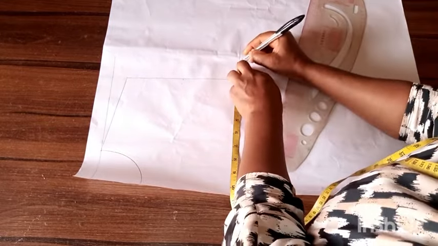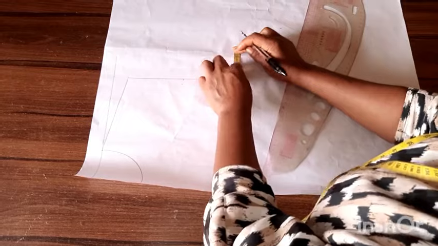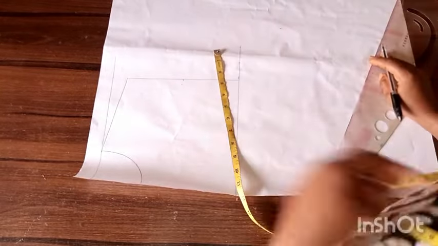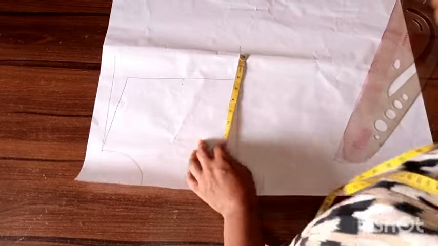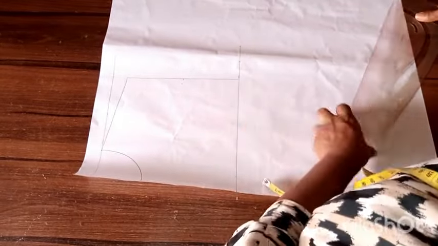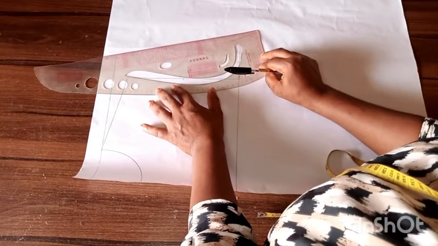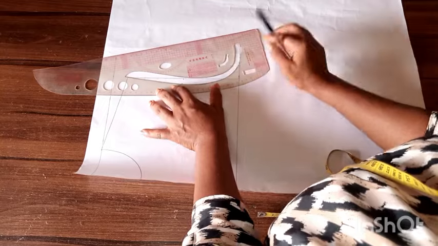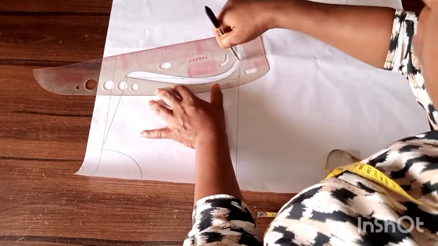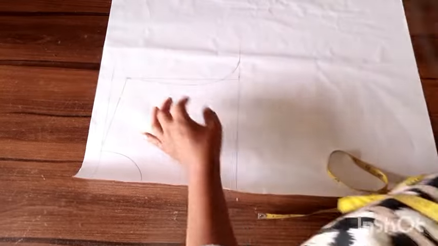So to create my arm curve, I will need to place a quarter of my bust measurement plus the sewing allowance I want to add, and I will use the cuff part of my pattern master to connect my shoulder slope to that midpoint, which I went in with half an inch, and then I'll connect it to meet my bust measurement, like so.